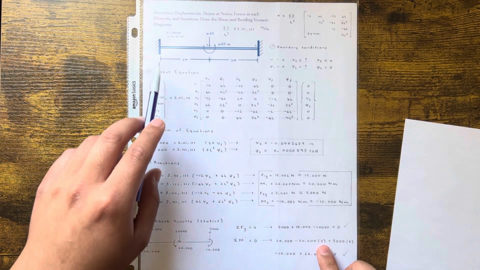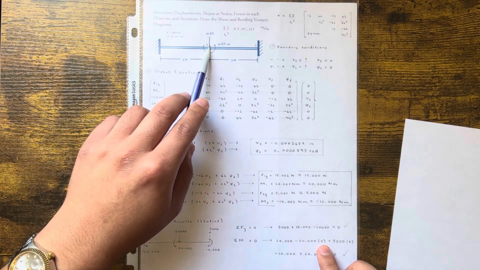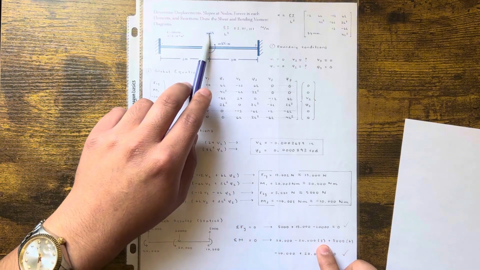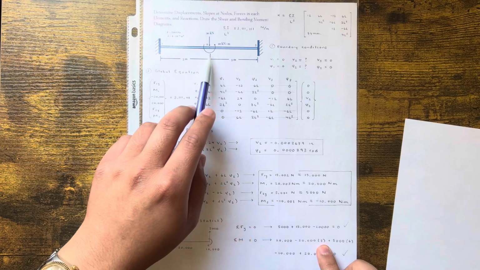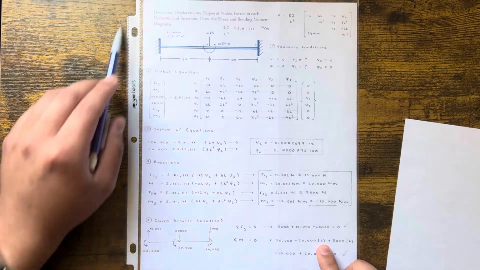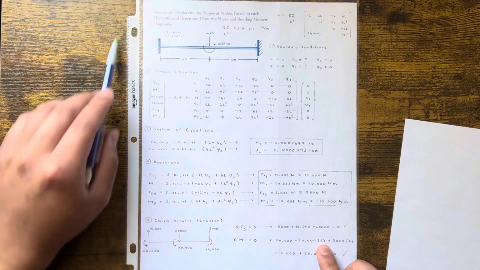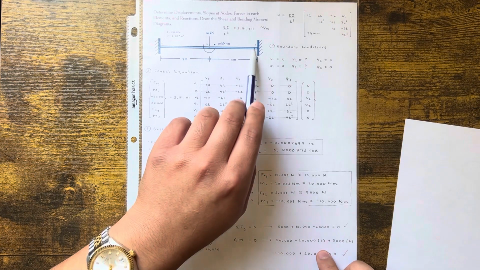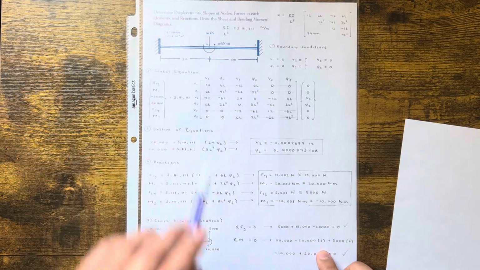Minus 20,000 times 3, I took it about point 1, okay? So I took this 20,000, I multiplied it by the distance. So it's minus 20,000 because it's a clockwise moment about point 1, right? So minus 20,000 times 3 plus 5,000, this 5,000 times 6, your distance to 1.